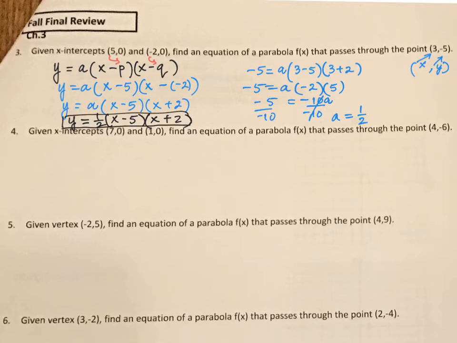In example number 5, we're given the vertex and we want to write the equation of the parabola passing through the point (4, 9). So here is the vertex form: y equals a times (x minus h) squared plus k, and the vertex is (h, k). So now we substitute in the numbers. We have y equals a, which is what we want to find; how wide or how narrow the graph of the parabola is depends on a.